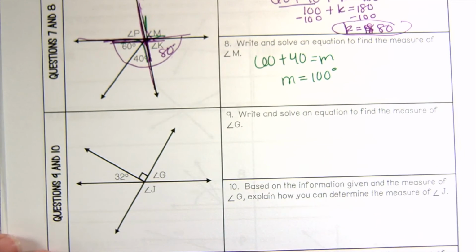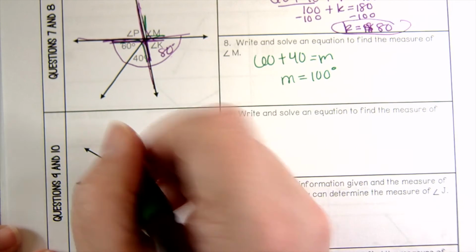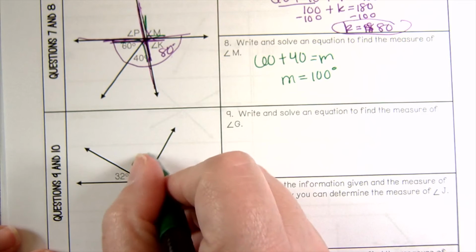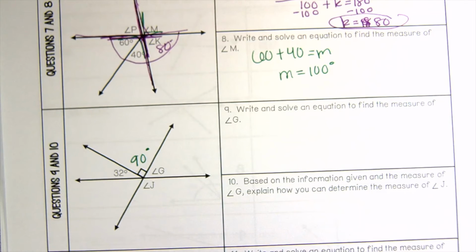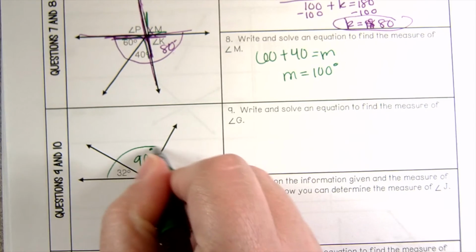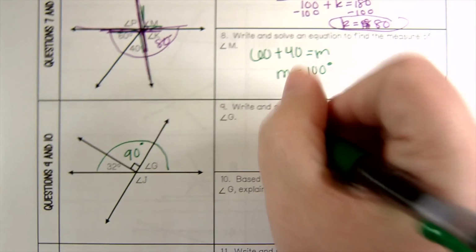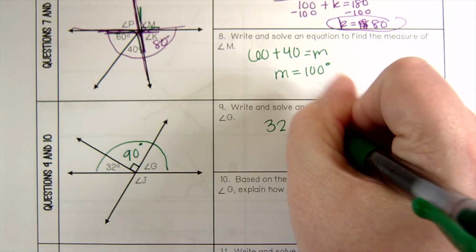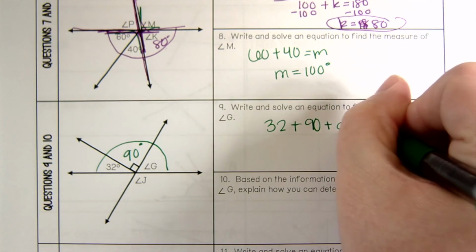Number 9, write and solve an equation to find the measure of angle G. What does this box mean? That's a right angle. That's 90 degrees. So what information can I use to find G? Right, so that makes another straight line. You have 32 plus 90 plus G adds up to what? To 180.